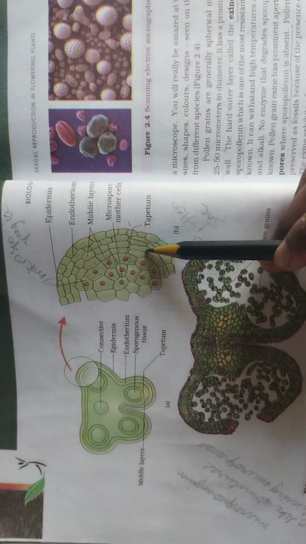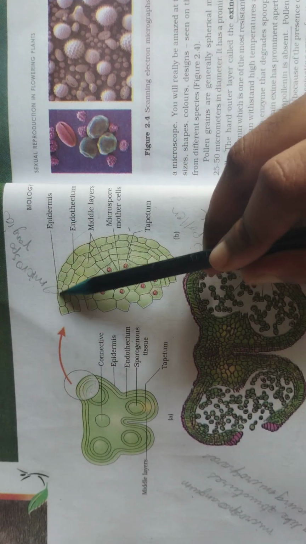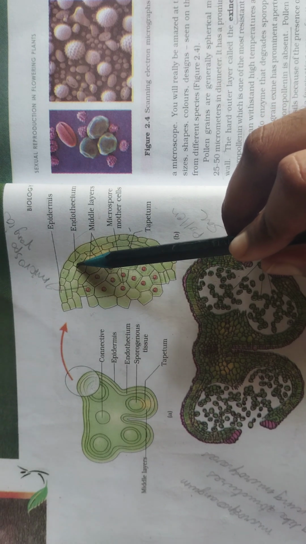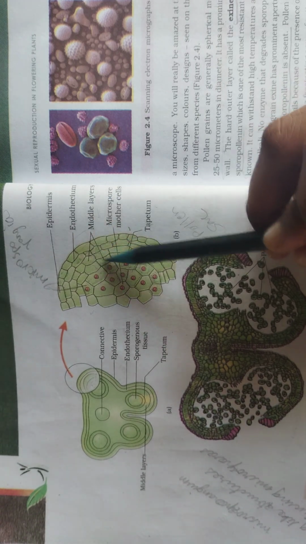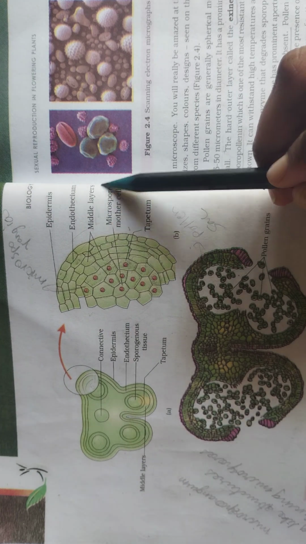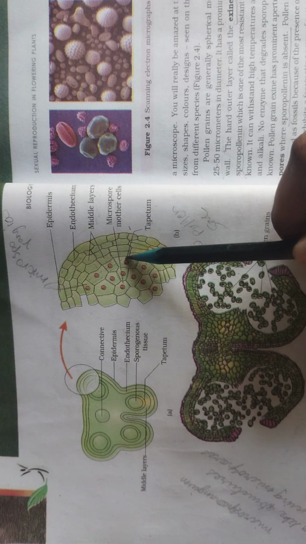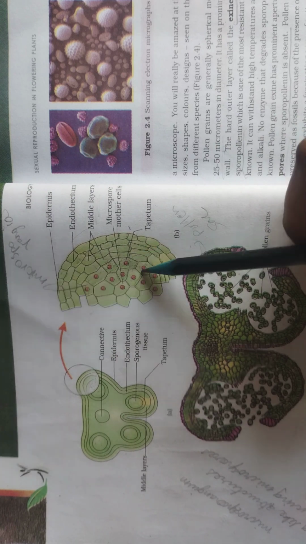And this is the microsporangium. The outer layer is the epidermis and this inner layer is the endothelium. These two layers, along with the next, are collectively known as middle layers. The inner part is the microspore mother cells, and these are the tapetal cells.